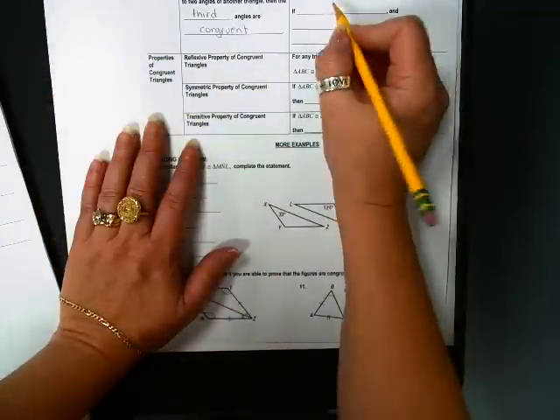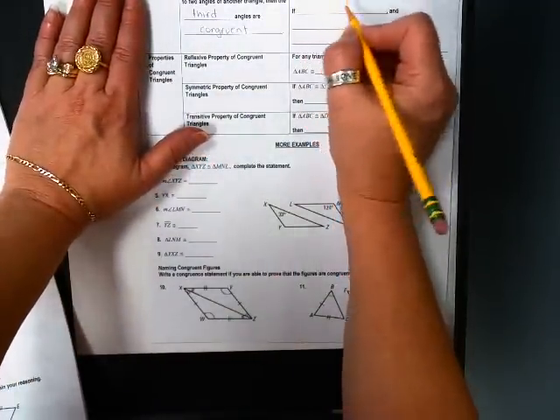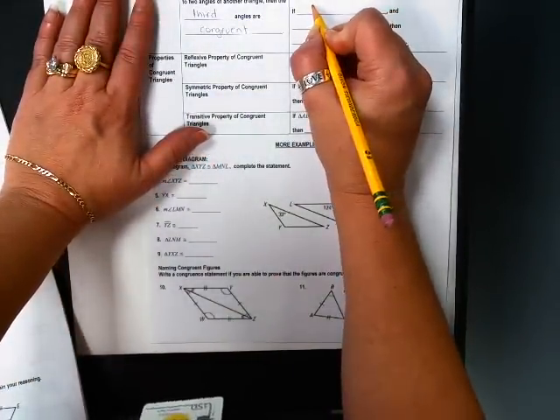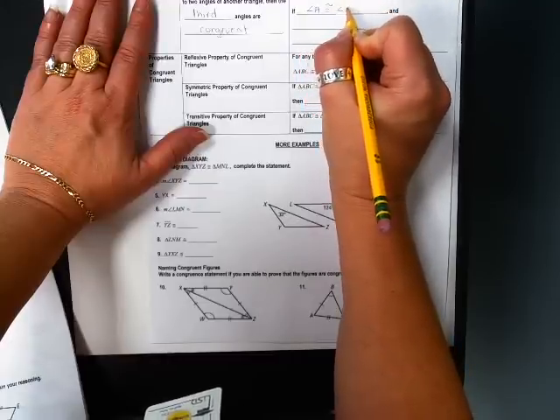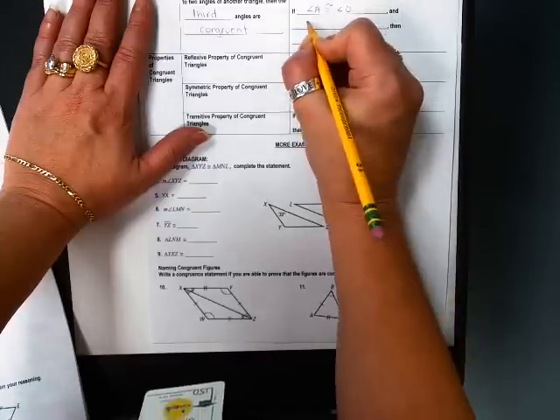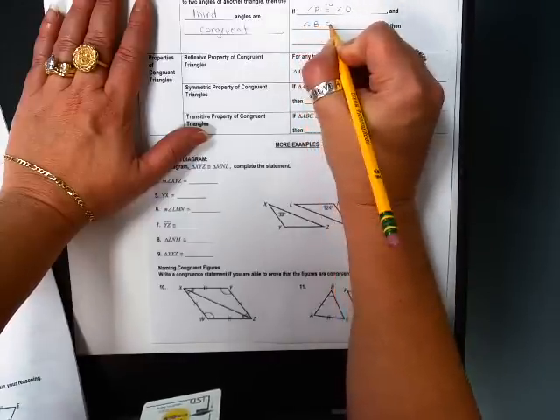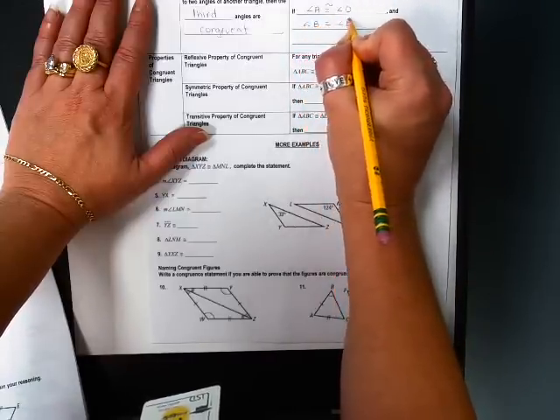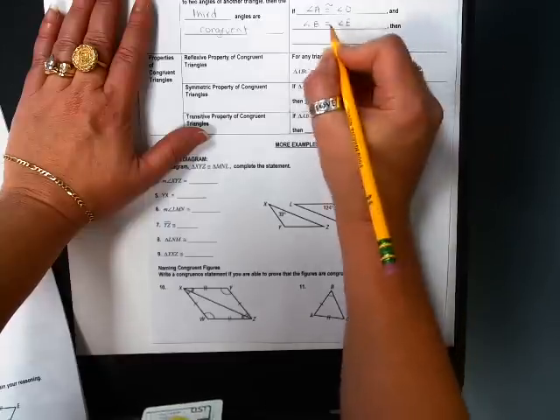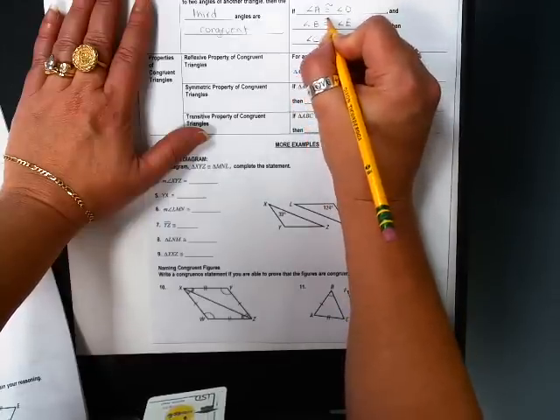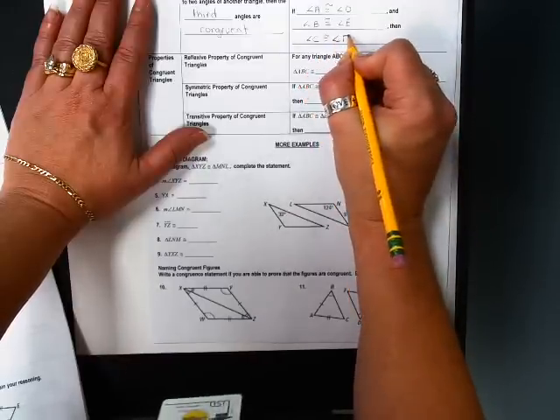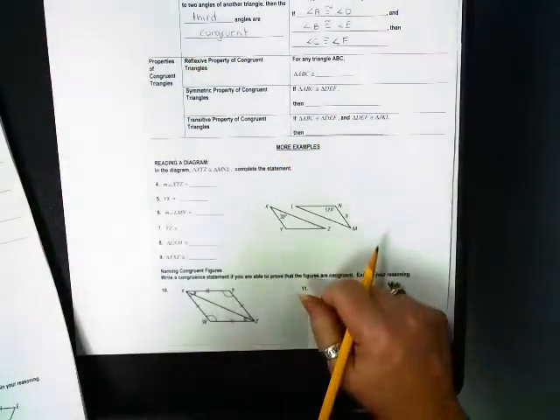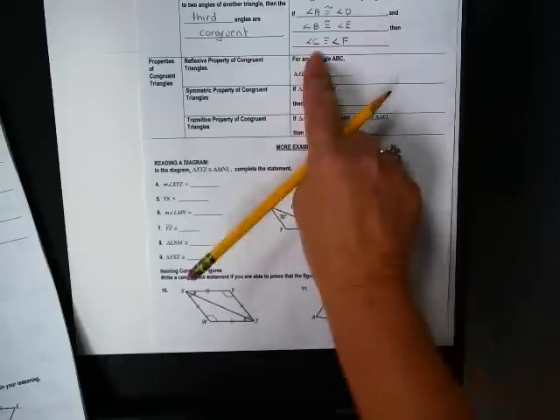So let's write that down. And I'm only going to use one letter for this one just to help make it clearer. If angle A is congruent to angle D, and angle B is congruent to angle E, then we know that angle C must be congruent to angle F. That's what this theorem is trying to tell us. If we know these two, then these third angles must be congruent.